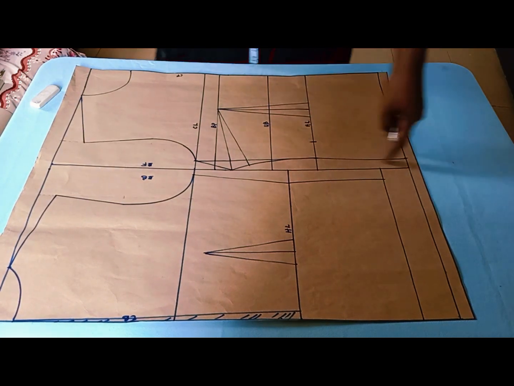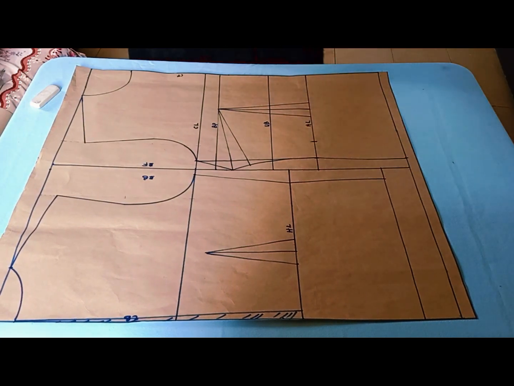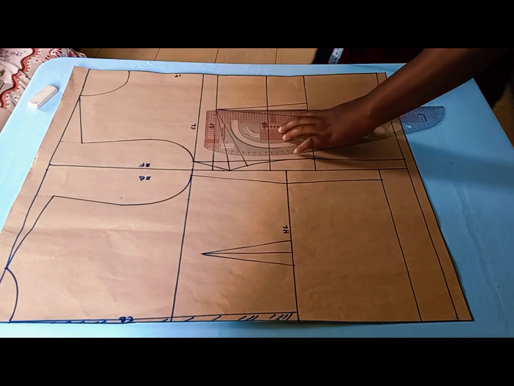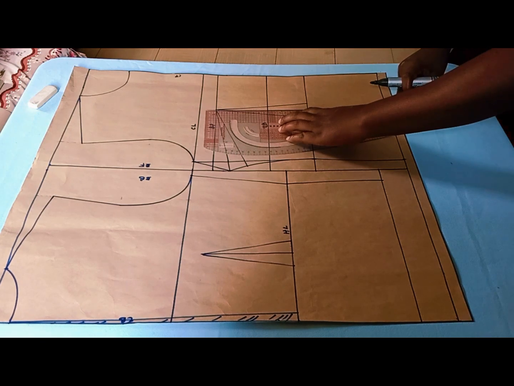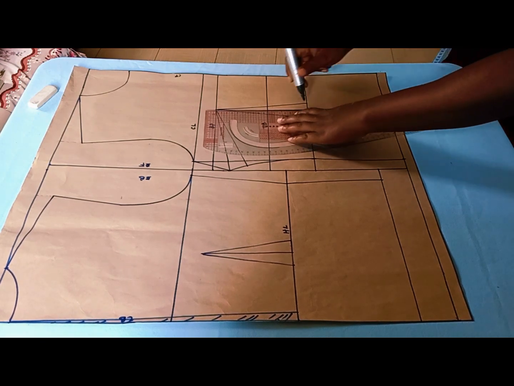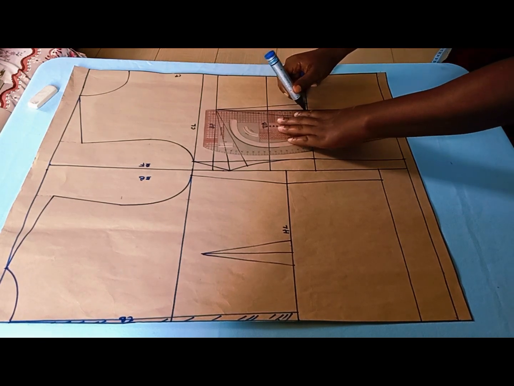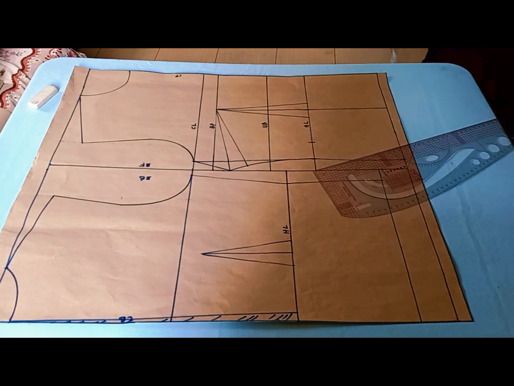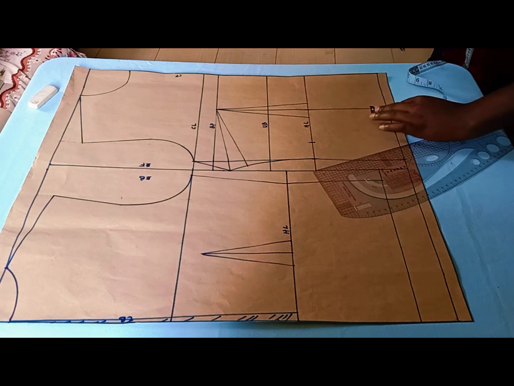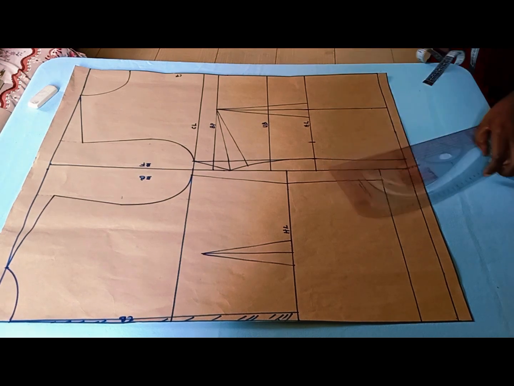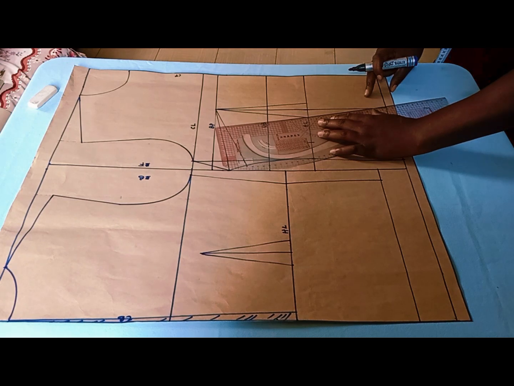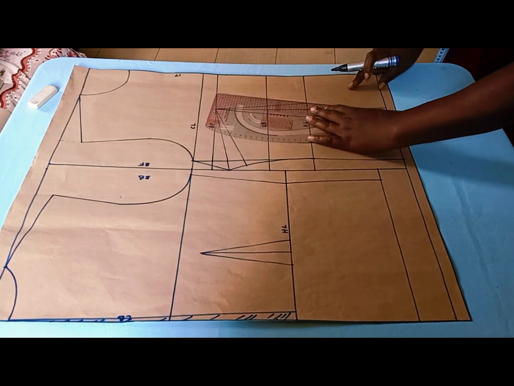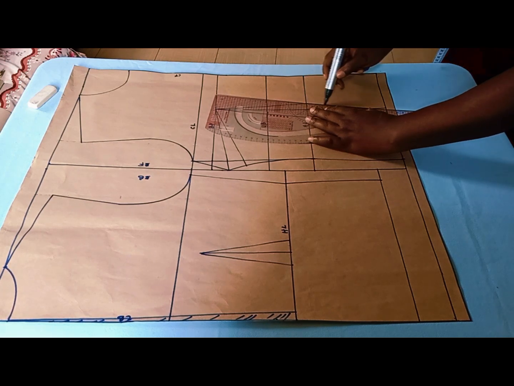Don't be concerned if the shape of your bodice is not like mine. We all have different shapes. Some might be curvier, some might be straight. So now I'm extending the dart leg. From the length of the blouse, I'll go up by 1 inch. Then I would join my dart leg to that point, that 1 inch point.